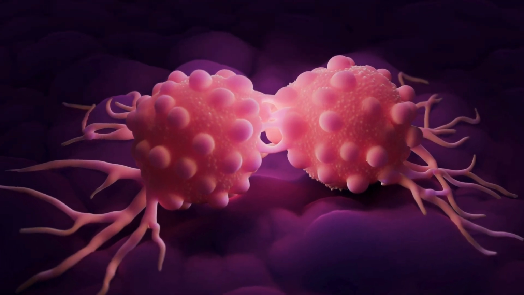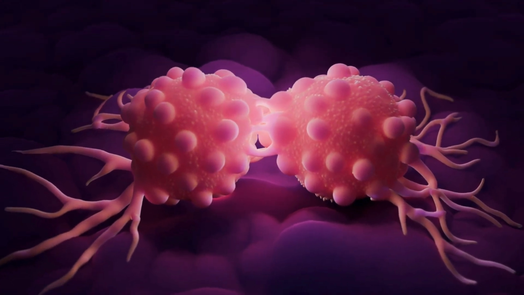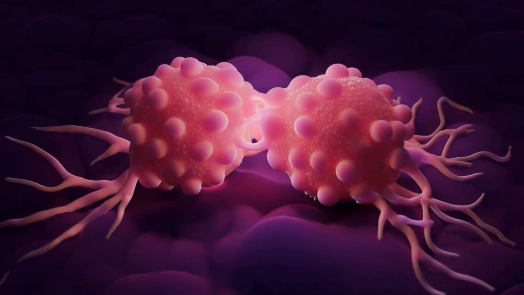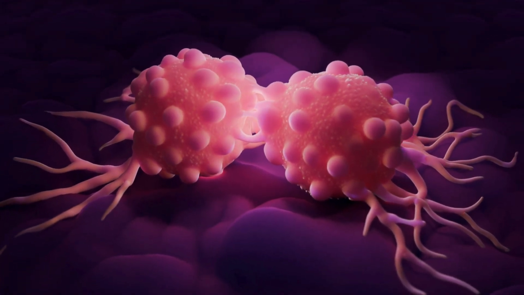In some cases, the breast may become swollen, warm, or reddened. Inflammatory breast cancer is rare but tends to progress quickly.